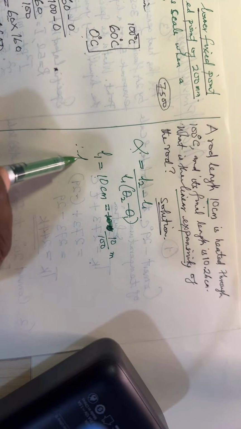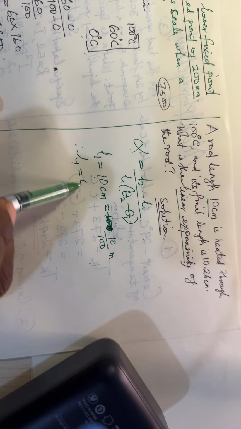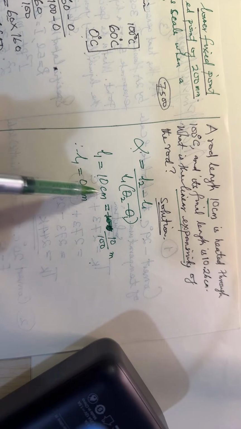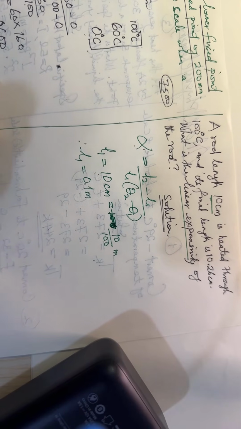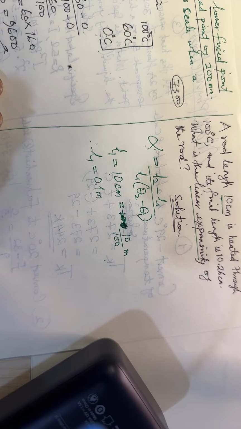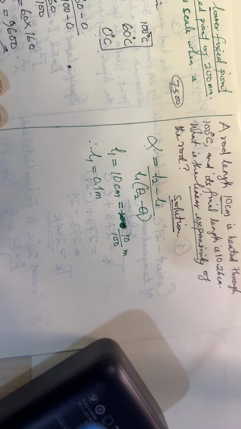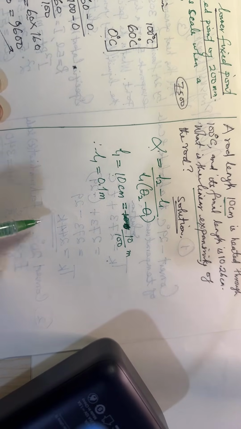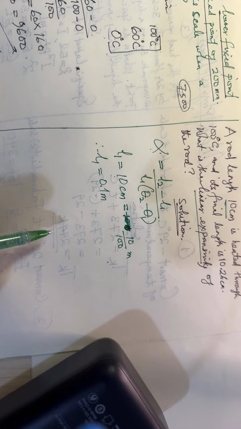So therefore our L1 is going to be, is it 0.1? 0.1 meters. I've converted it from centimeters to meters. Is it 0.1? Please, it's not dividing by 1000. It's going to divide by 100. Please learn that one so you don't make mistakes next time.